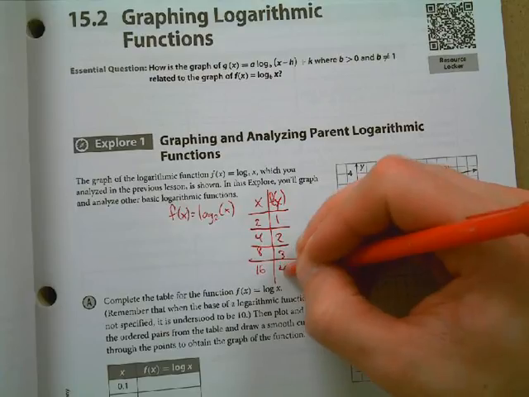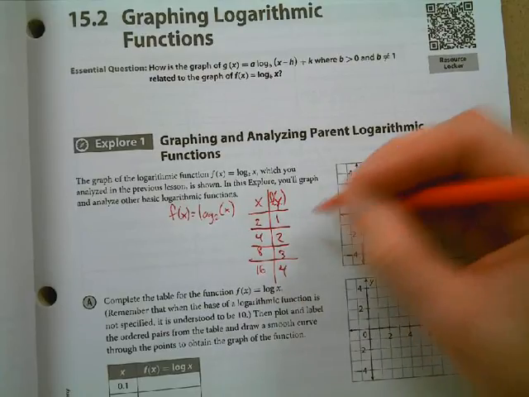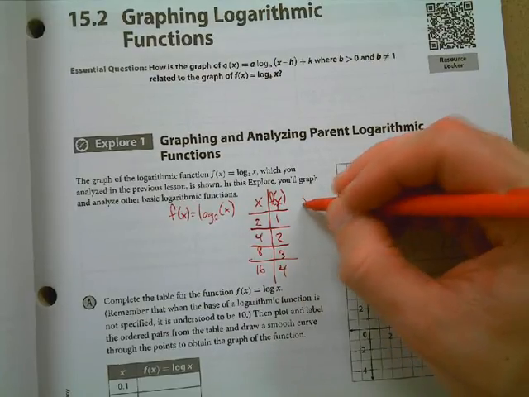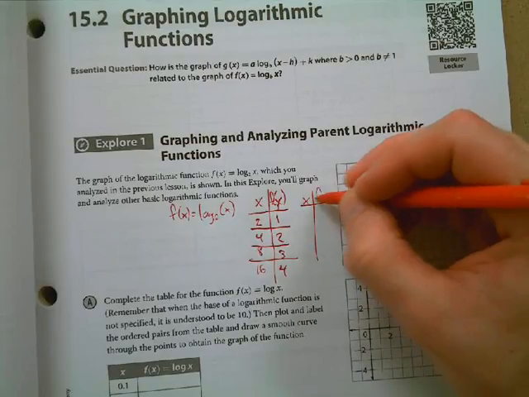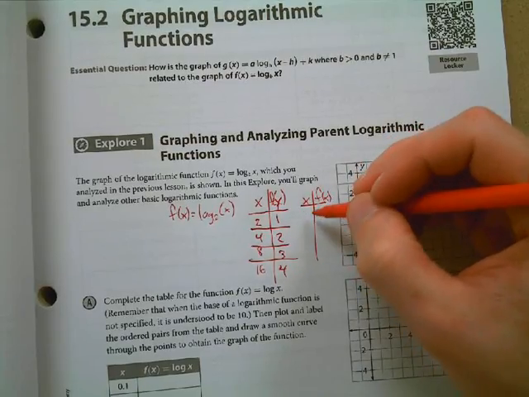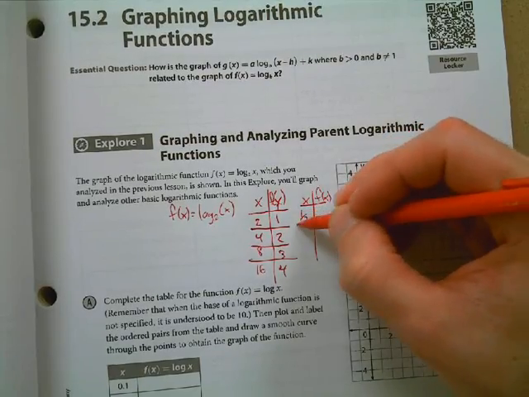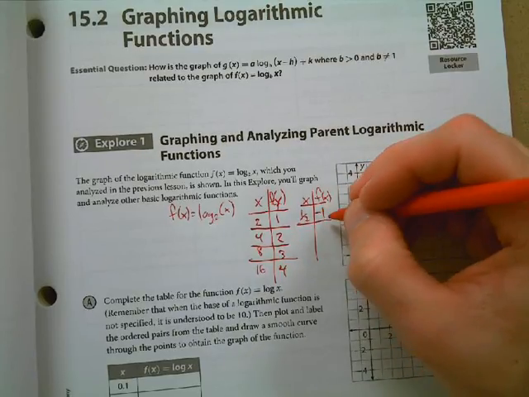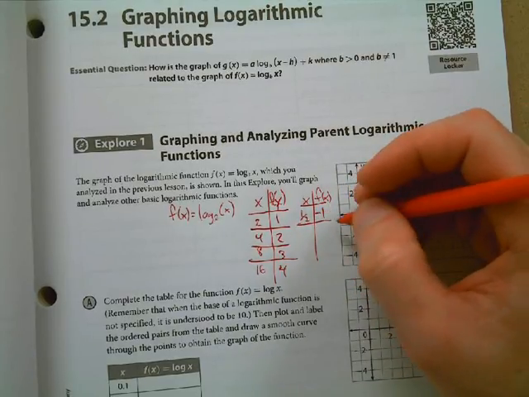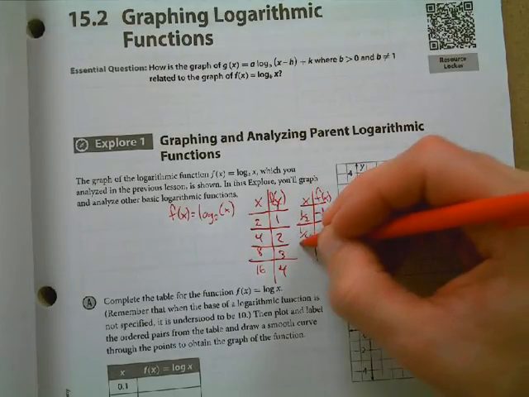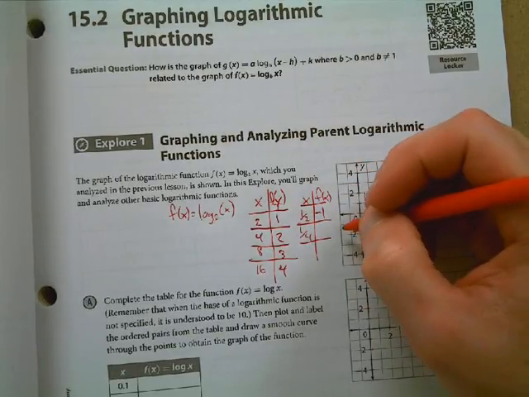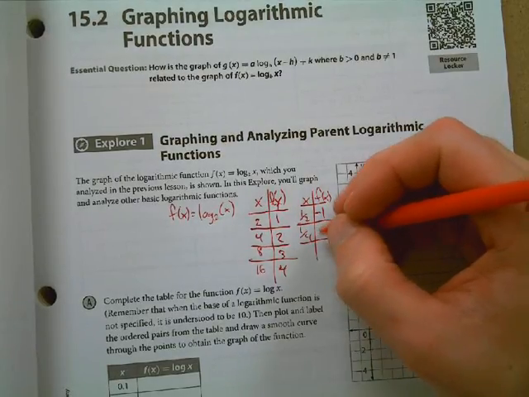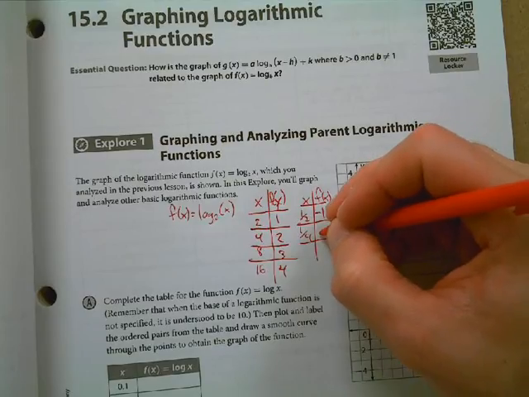But you'll notice here they also have some fractions, because we could also do stuff like, and I'll make another little table right here, the fraction 1/2. Log base 2 of 1/2 is going to be what? -1, because it's 1 over 2, the 2 goes in the denominator. We could also do 1/4. What's log base 2 of 1/4? -2, because it's 1 over 2 squared, or 1 over 4, so -2.